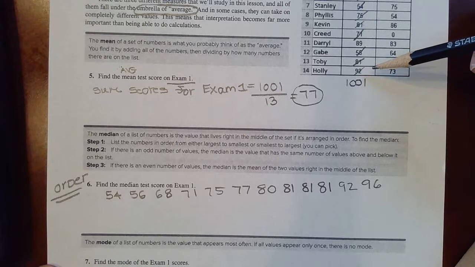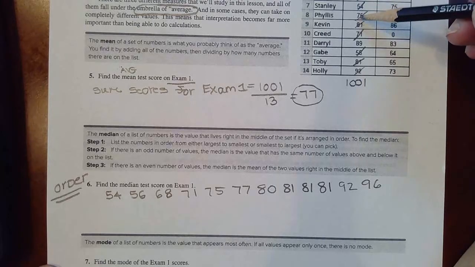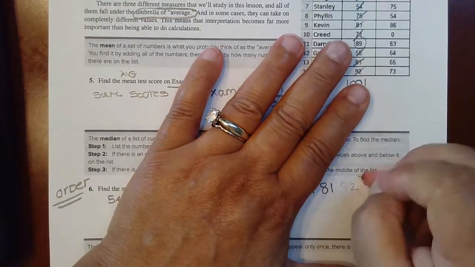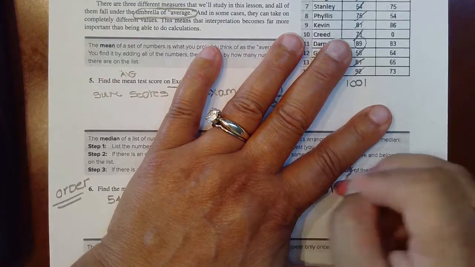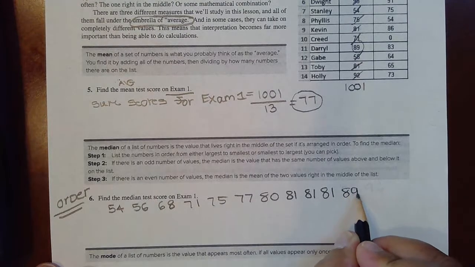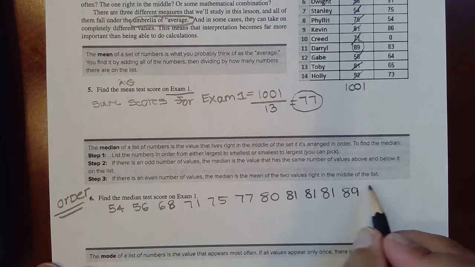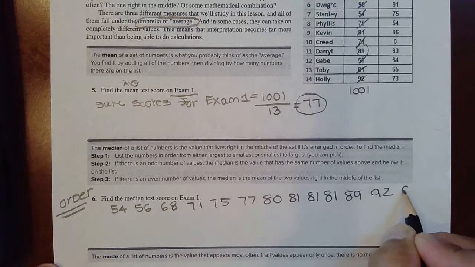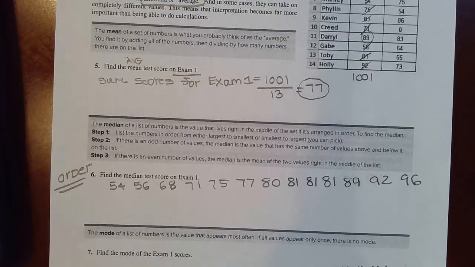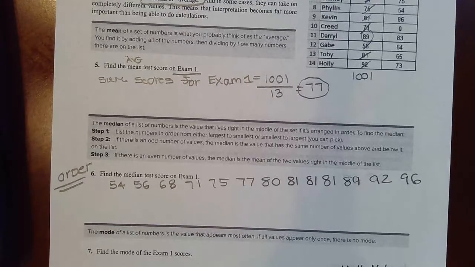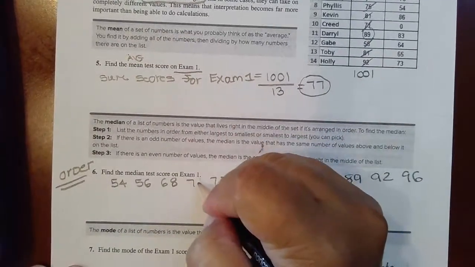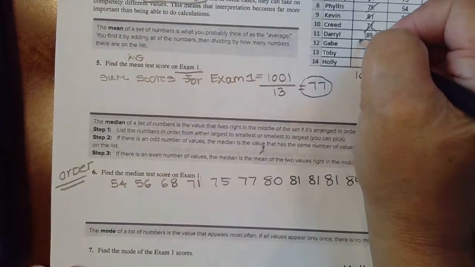And let's see if I missed any of these. I need to scan this list again. I see that I've missed the 89, so I'm going to have to wedge that right in there. You always want to check at the end before you start doing any kind of calculation. Just go over the list one more time. So 92 and 96. Also, why it's good to do your math in pencil, so you can erase if you need to. So I have everything in order now. I got everything in the list.